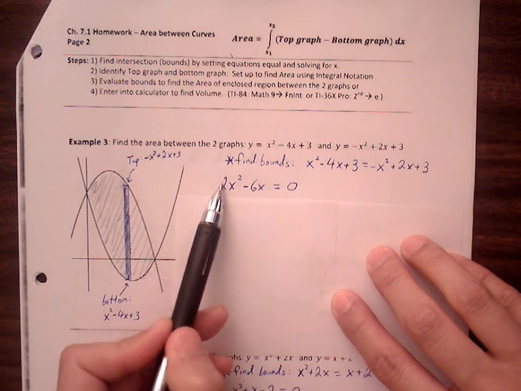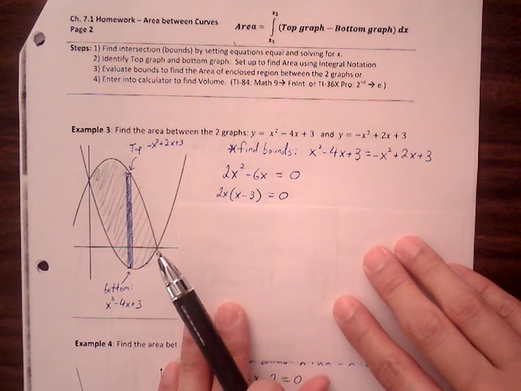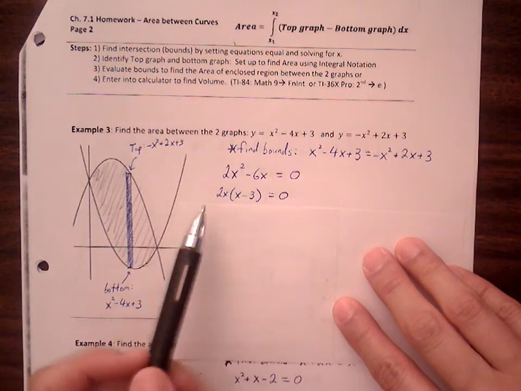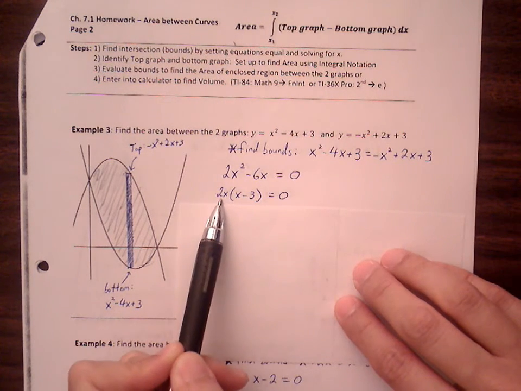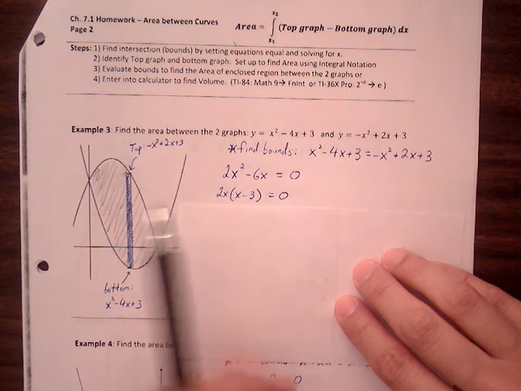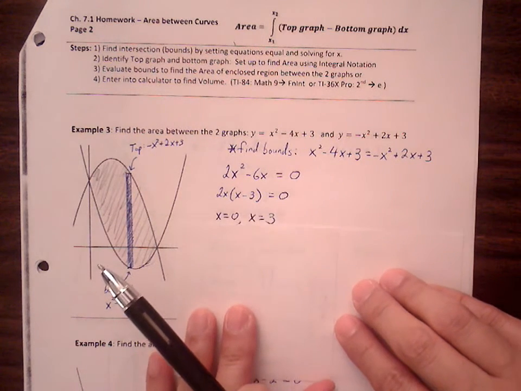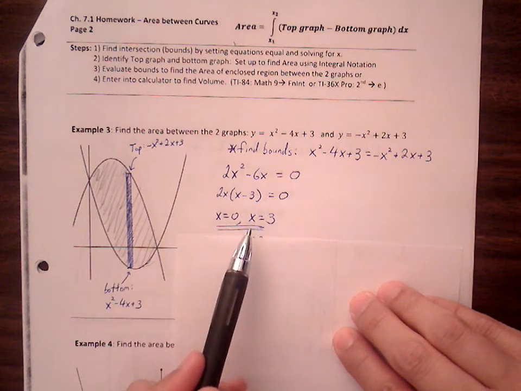I can factor out a 2x. When I factor out a 2x, I get an x minus 3. I set the 2x equal to 0. I set the x minus 3 equal to 0. 2x equals 0, so that's x equals 0. Set the x minus 3 equal to 0, I get x equals 3. So those are our bounds. Okay.